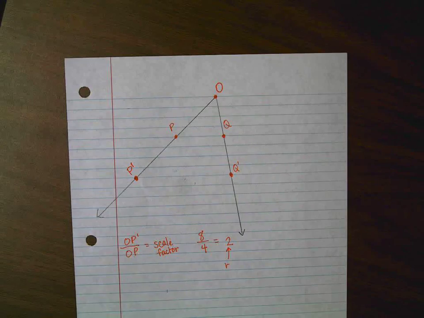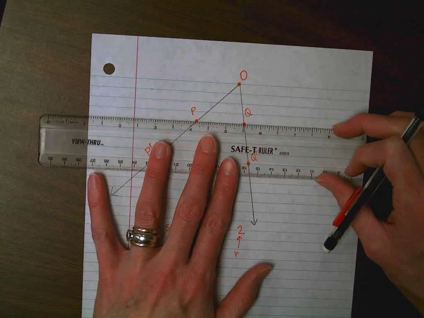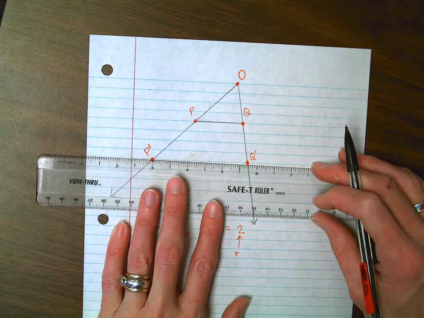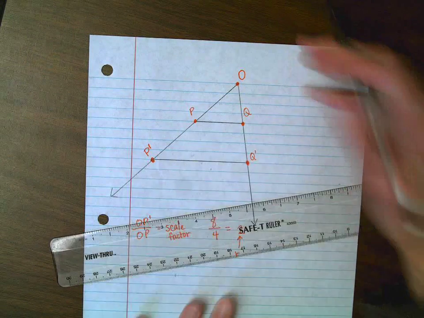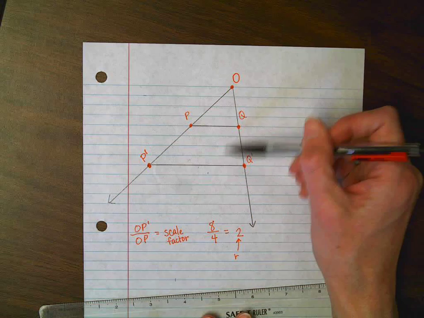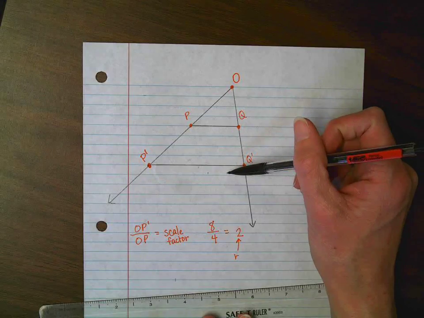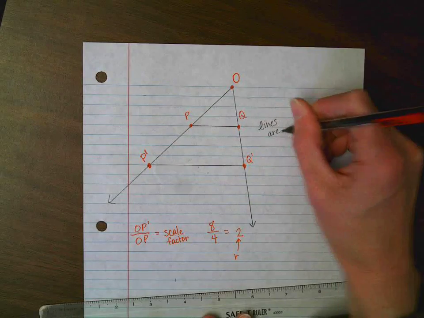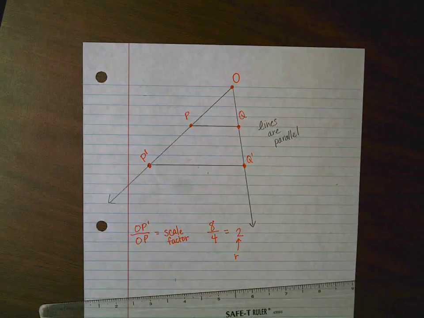now you're going to connect point P to point Q and point P prime to Q prime. What do you notice about those lines? Okay, so if we connect these two, like it says, connect, done, and now we have to connect these two, like it says. The question that I need you guys to think about is, what do you notice about these two lines right here? We could say that the lines are parallel.